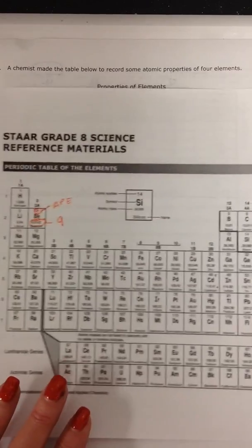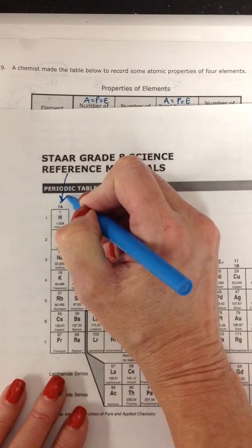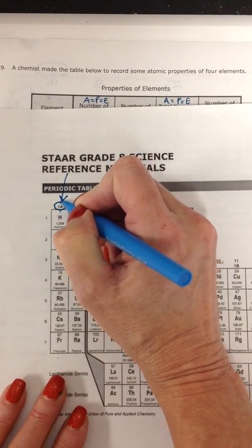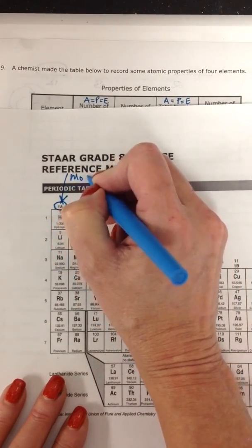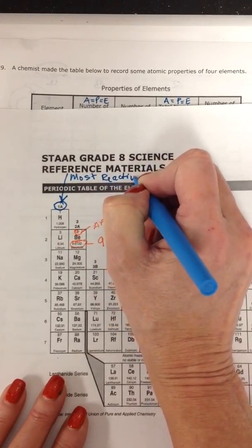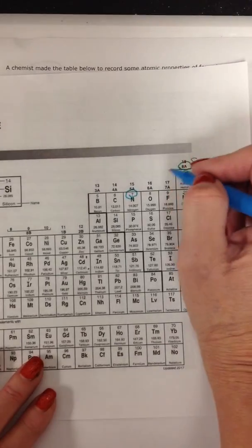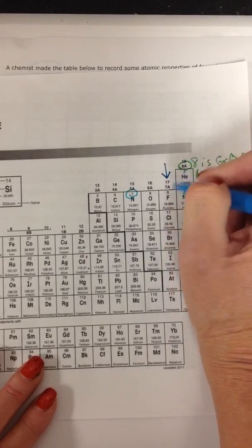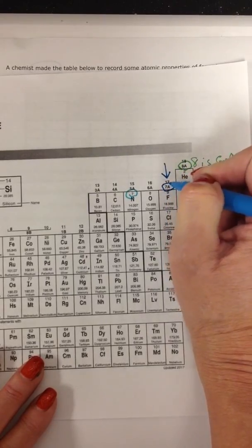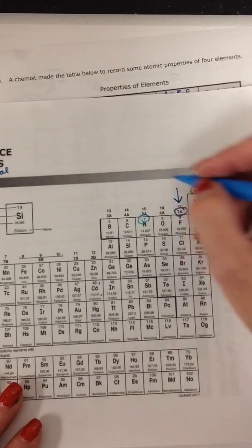If you remember, the most reactive metals are the ones that have 1 valence electron. That's the most reactive metal. And then if you look over here, the most reactive nonmetals are those with 7 valence electrons because they will bond with these guys over here that have 1. So 1 and 7 is 8. So they get what they want very quickly.